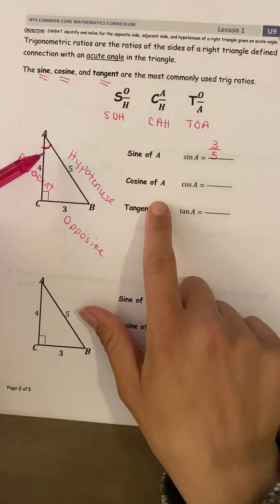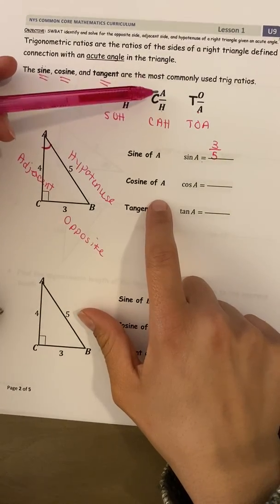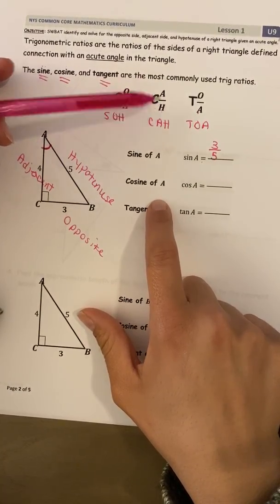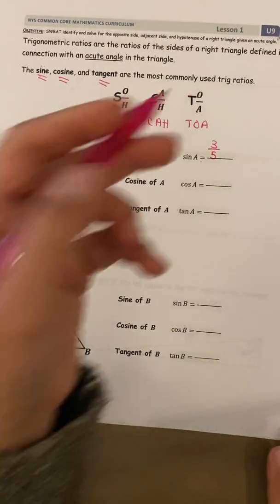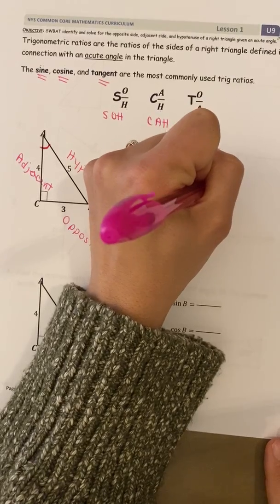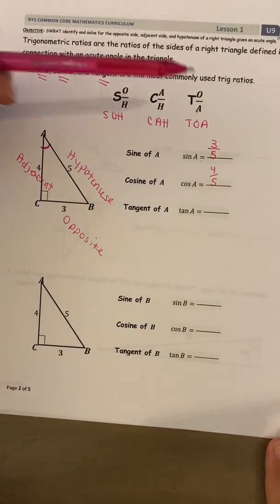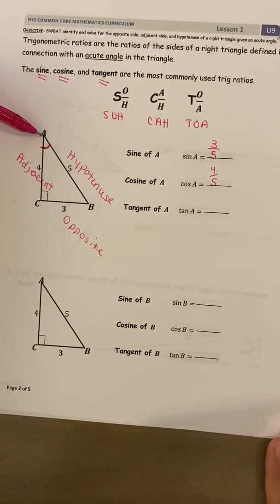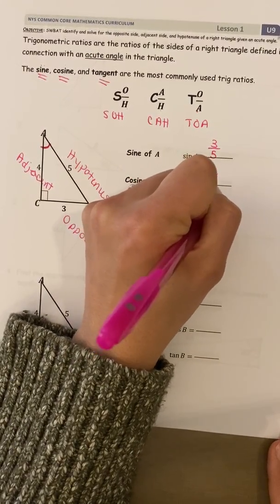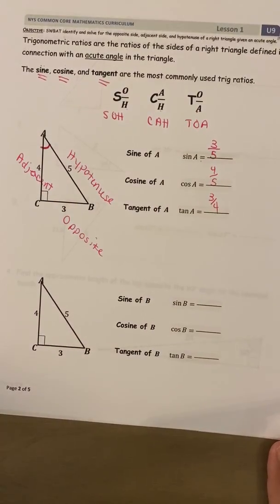I'm now going to do cosine. So my cosine is adjacent over hypotenuse. Adjacent is 4 over hypotenuse, which is 5. My last one is tangent, opposite over adjacent. I'm still utilizing angle A, so I have it labeled opposite over adjacent, 3 over 4. All right.